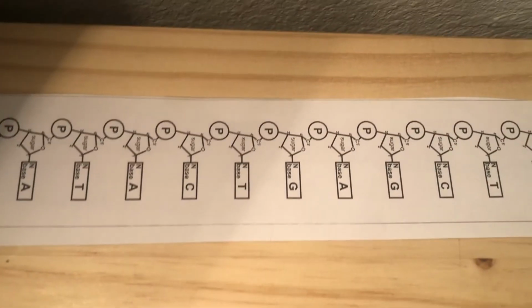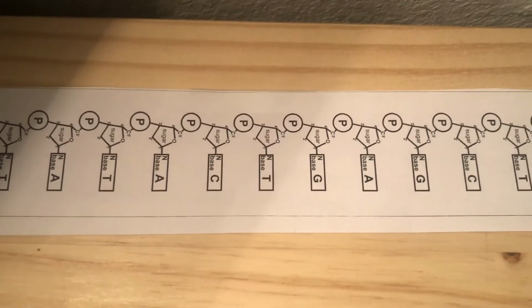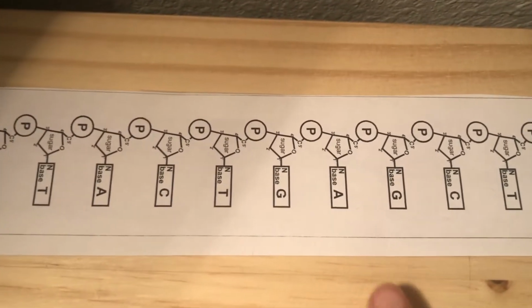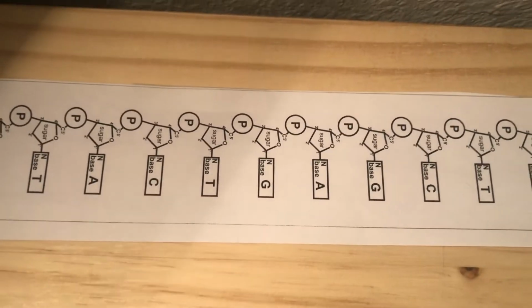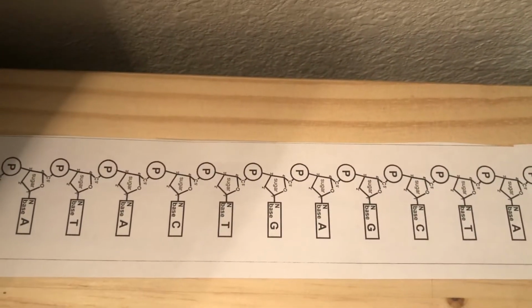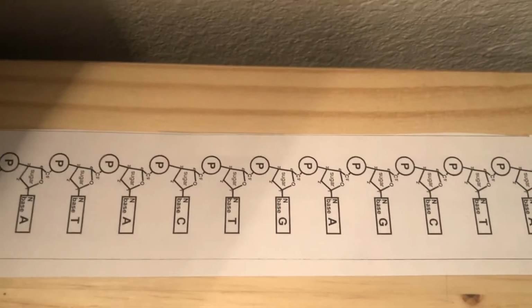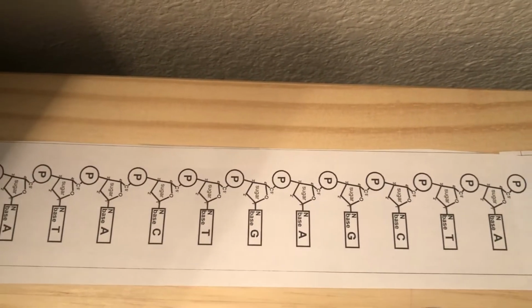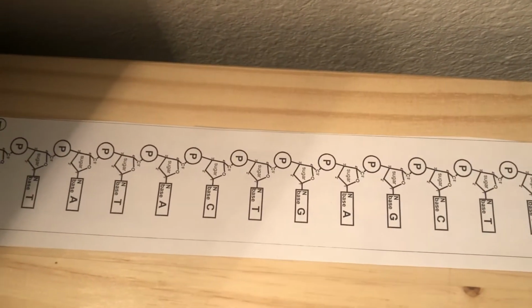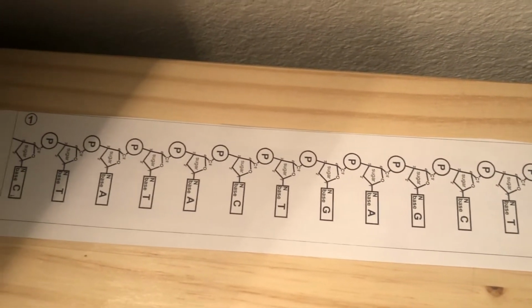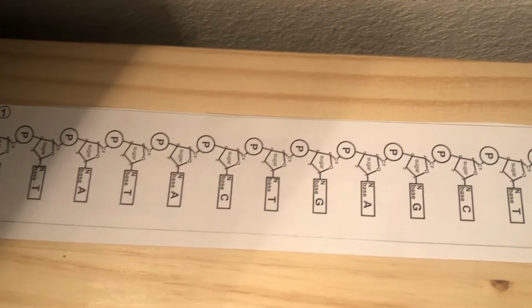So all right, after you've found your initiator, you want to start your gene sequence after that. So in this case, we're going to start with this C. And you're going to connect the different nucleotides that correspond to your initial DNA template, like so.